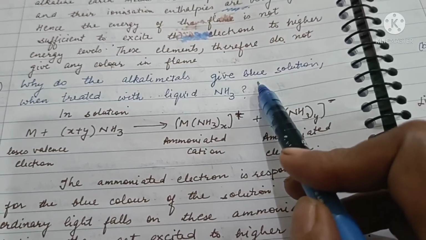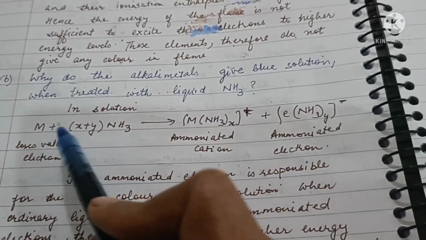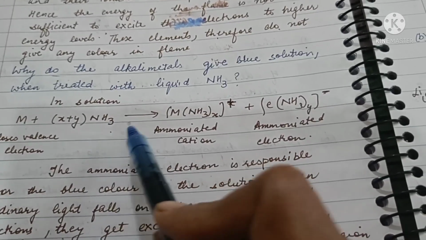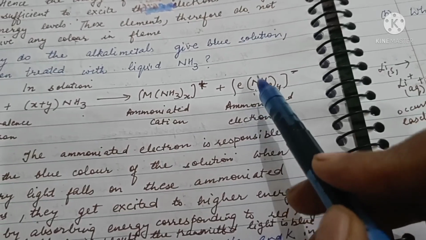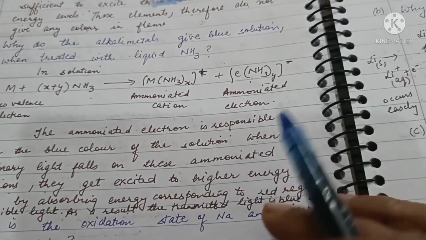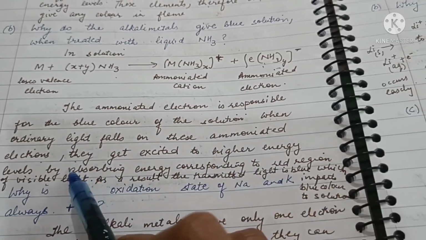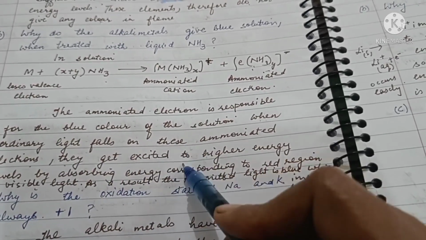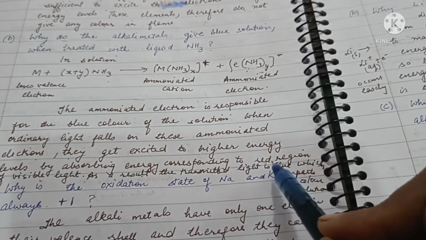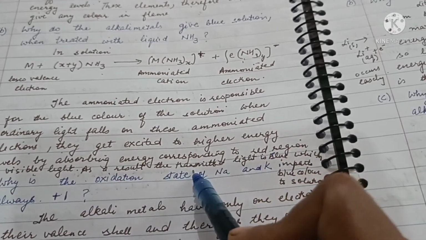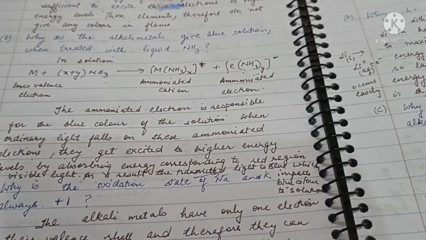Why do alkali metals give blue solution when treated with liquid ammonia? It's because alkali metals on reacting with ammonia form ammoniated cations as well as ammoniated electrons. The blue color of the solution is due to the ammoniated electron. When ordinary light falls on these ammoniated electrons, they get excited to a higher energy level by absorbing energy corresponding to the red region. So the visible light that is transmitted is blue in color, so the solution appears blue.